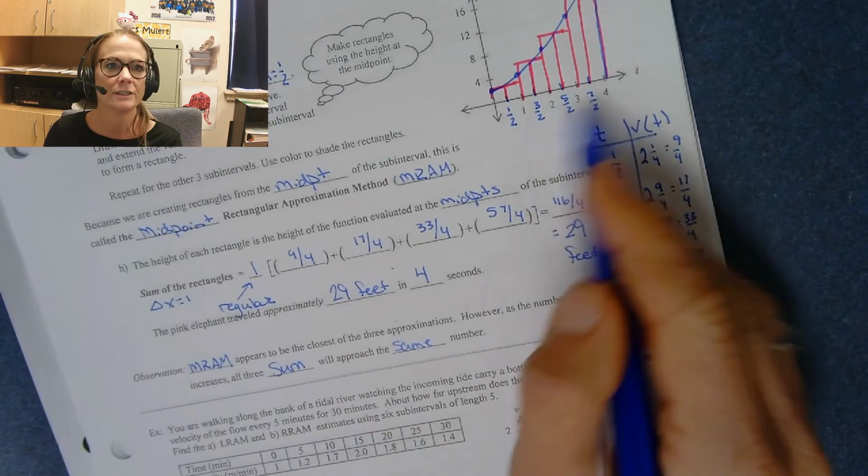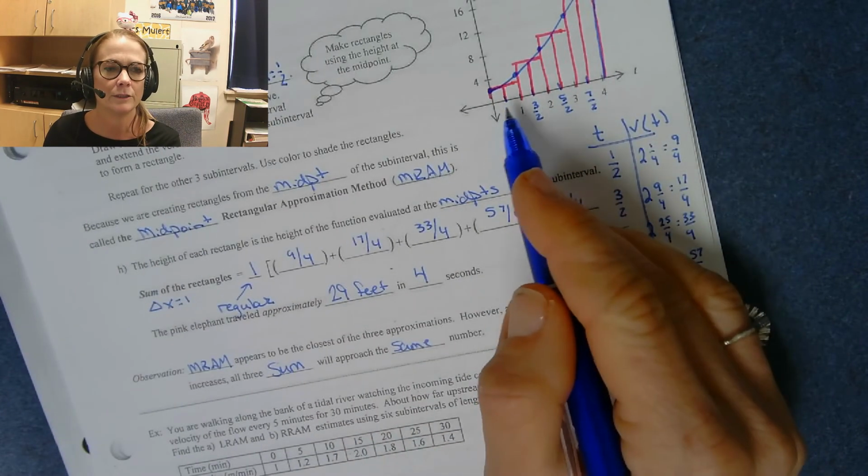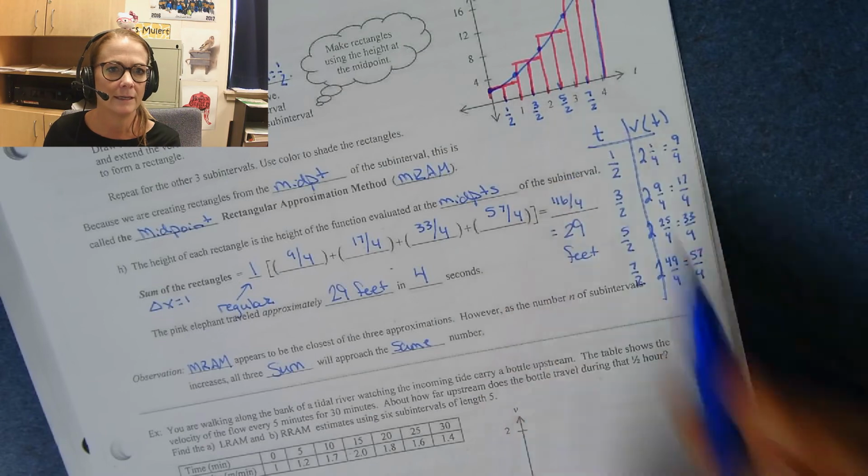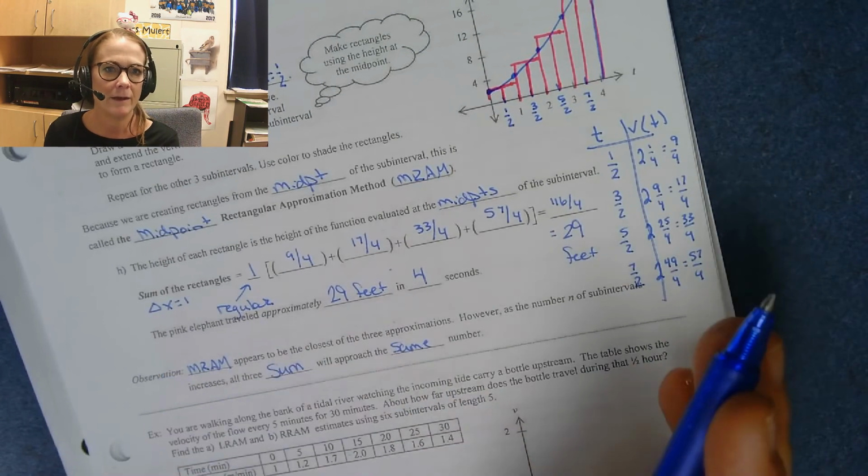So we're going to push the subintervals to infinity, meaning we're going to push the change in dx to 0. We're going to use a limit to do that. And any one of the methods, once you put that limit on there, will produce the same result. All right, so here we go.